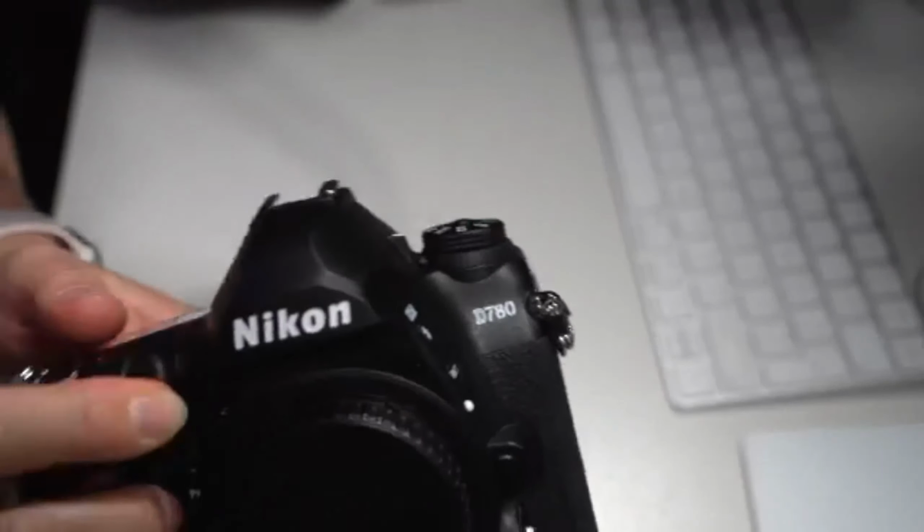Okay, so that is the Nikon D780. That new retails for about £2,100. If you were to buy a like new one secondhand, you could probably get it for something like £1,680, something like that.